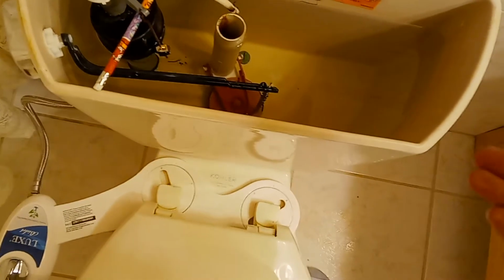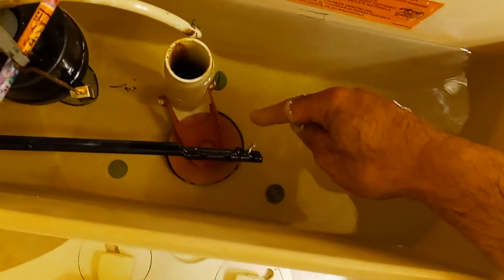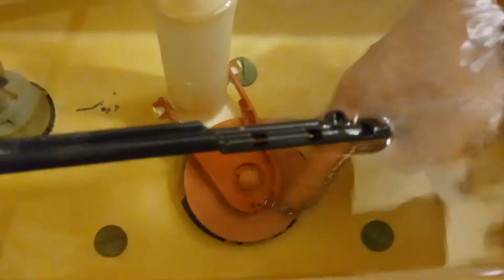All right, so assuming that you have now placed the flapper back, and you have reattached this, the one thing that I would point out is this chain, the length of this chain is important. So what we are trying to do is give it a little bit of slack, but at the same time, not too much slack that allows the chain to get trapped under the flapper.